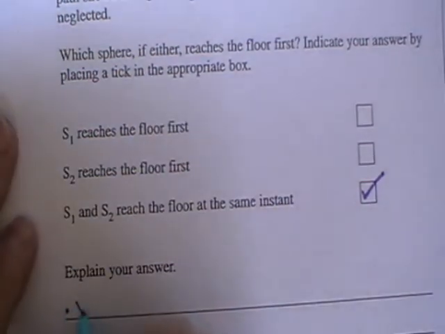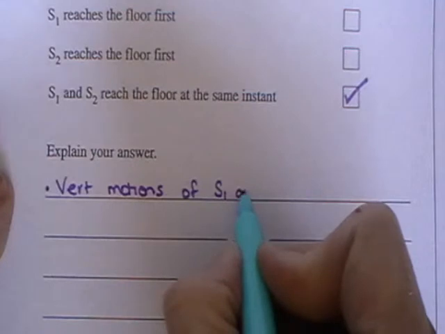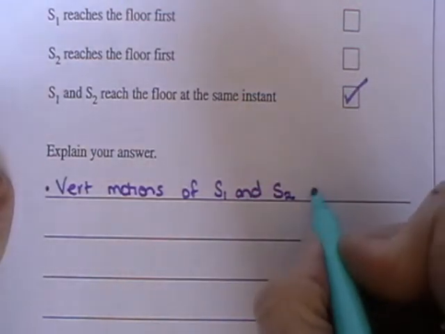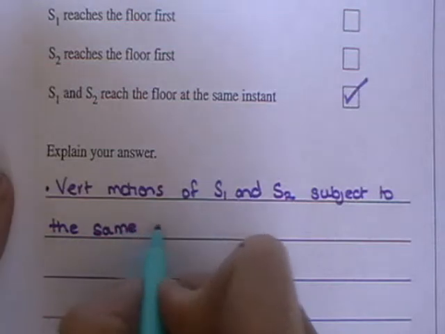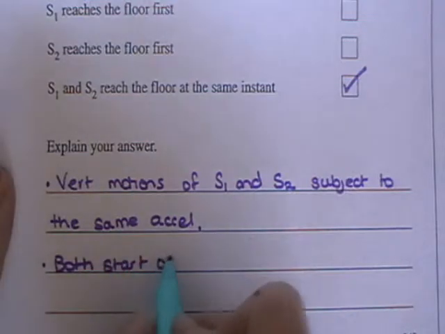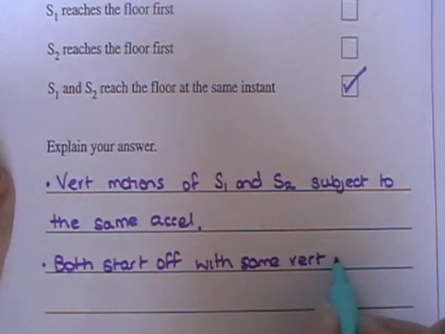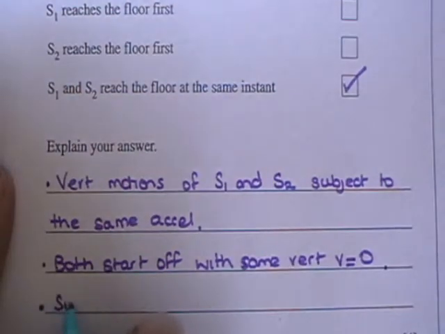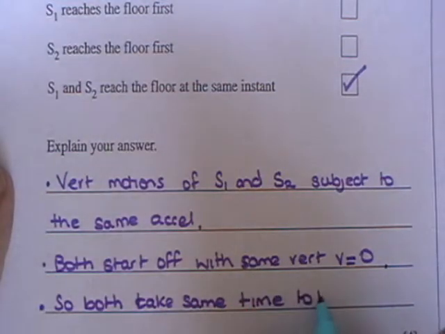Explain your answer. So you can say that the vertical motions of S1 and S2 are subject to the same acceleration, both start off with the same vertical velocity, equal to 0, and therefore both take the same time to travel the same distance. Or fall, actually fall, don't they?